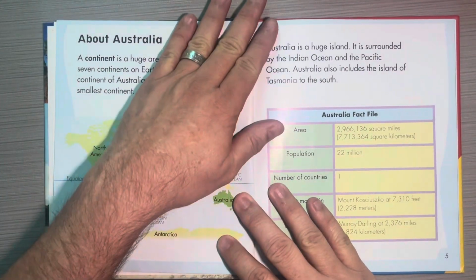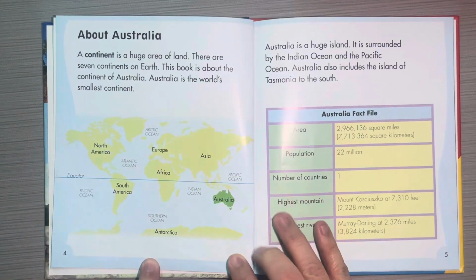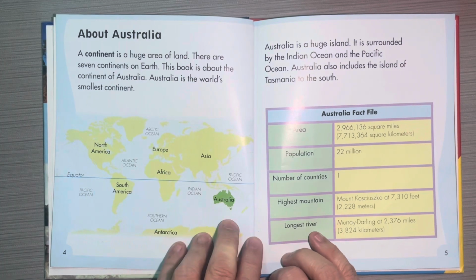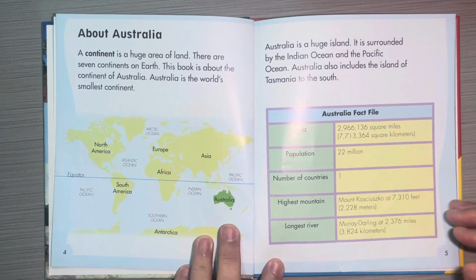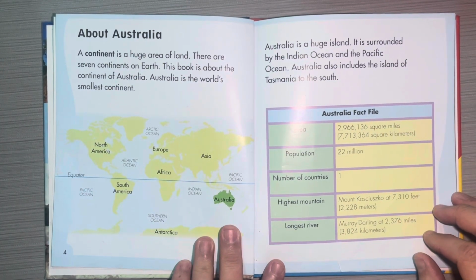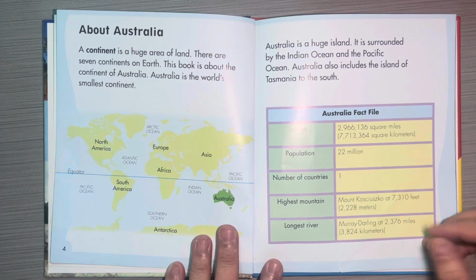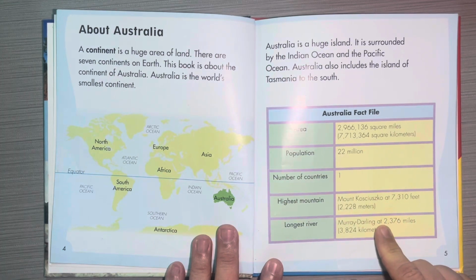These are other features of nonfiction text. We have a map, and it shows you where Australia is. It's marked in dark green. This is a table or a graph that you will also see in nonfiction books that gives you information. And this gives you quick facts. So I'll read the table first.